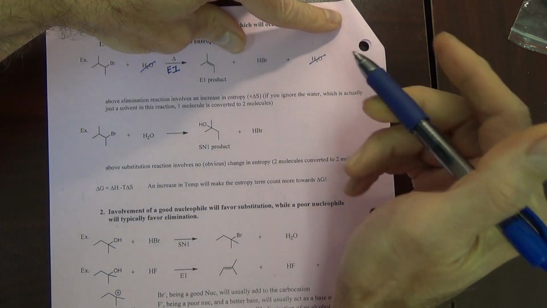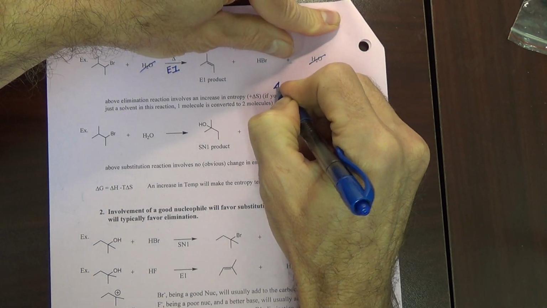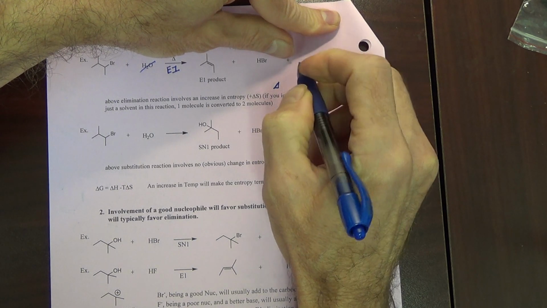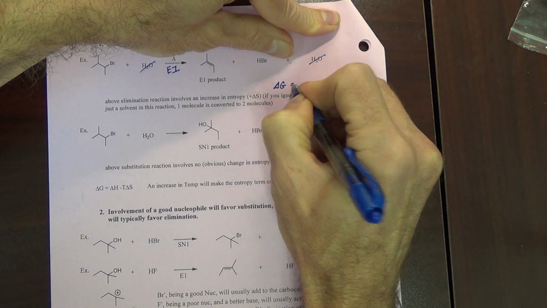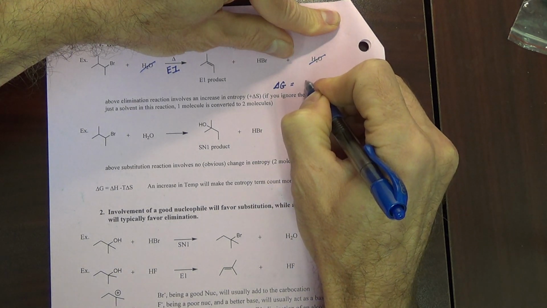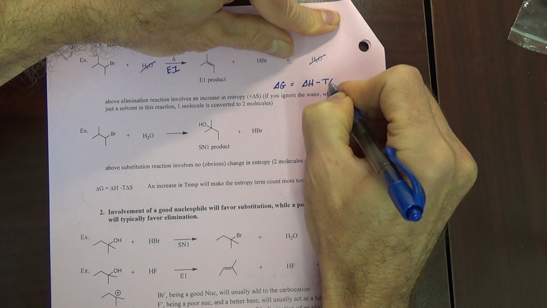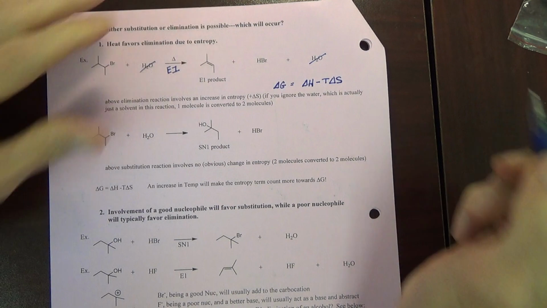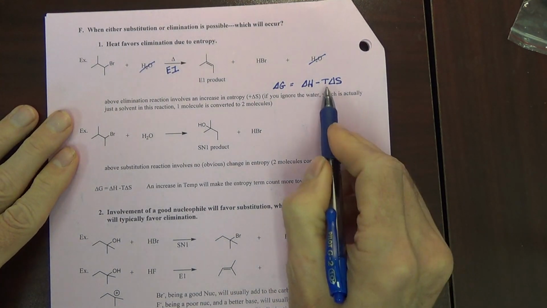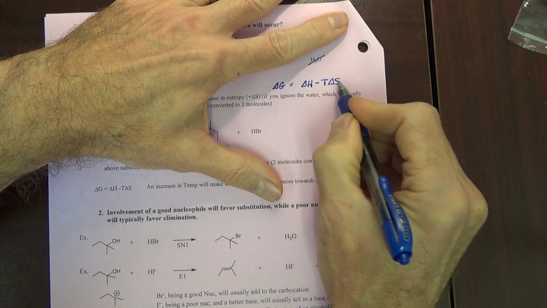Now if you remember our Gibbs free energy equation, we recall that temperature magnifies the entropy term.